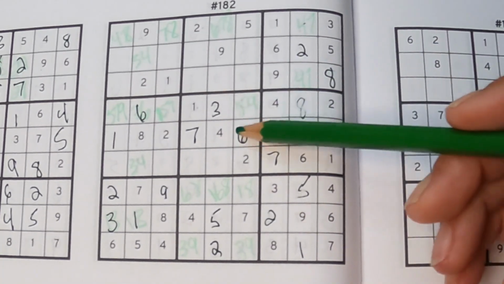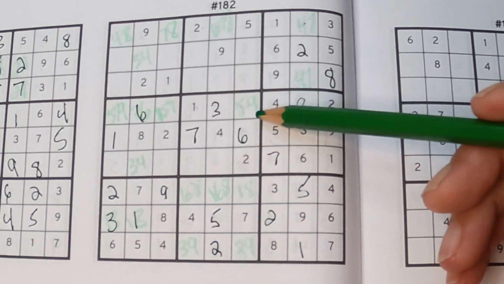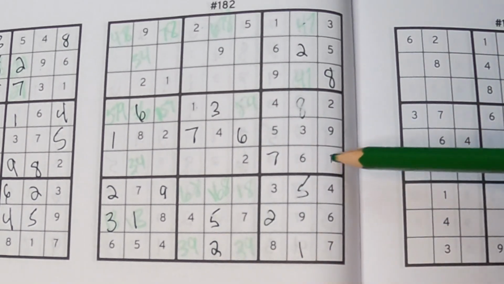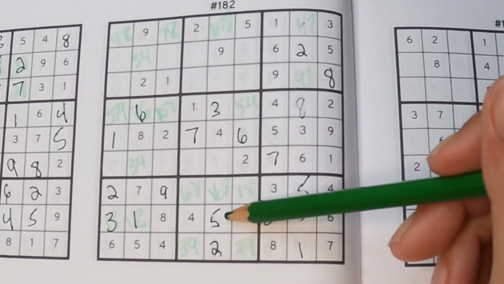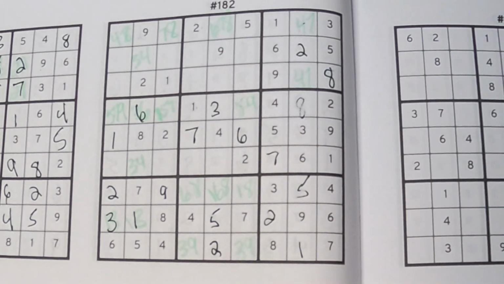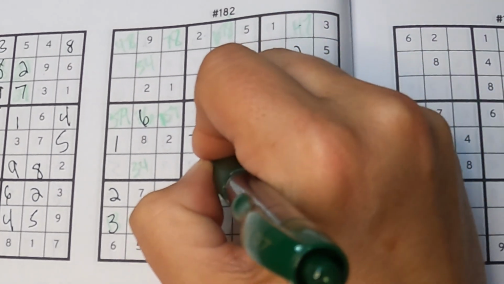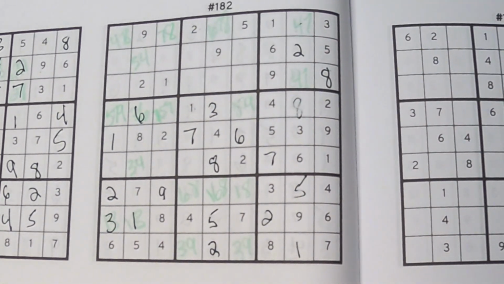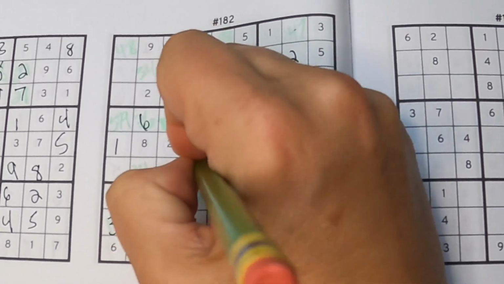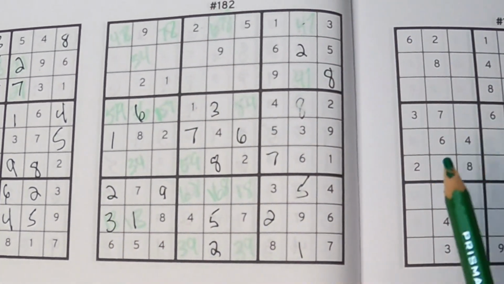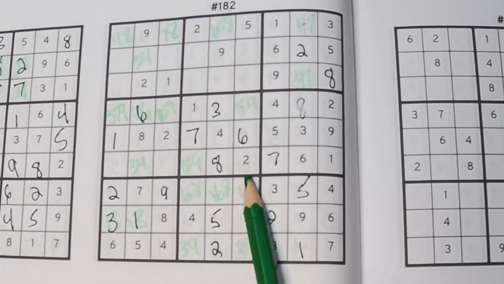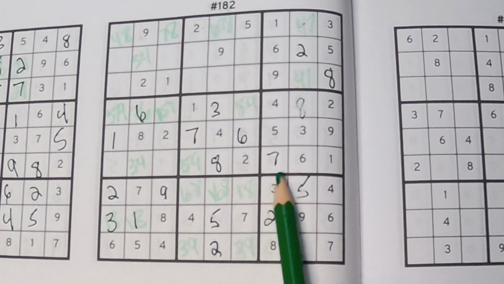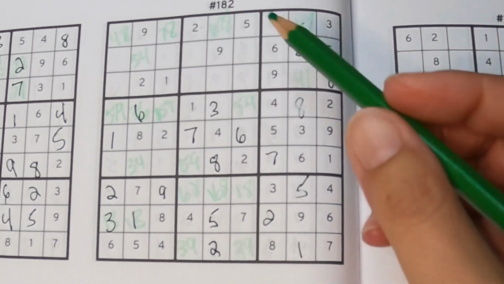If we look at this box, we're missing 5, 8, and 9. We've got a 5 and 9 here, so this is our 8. But I don't see any other help, so this is 5, 9. For this row, we're missing 3, 4, 5, and 9.